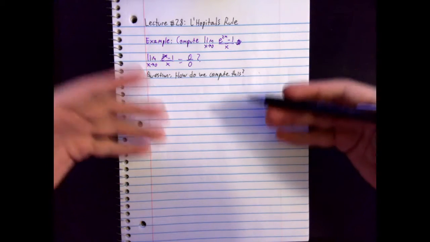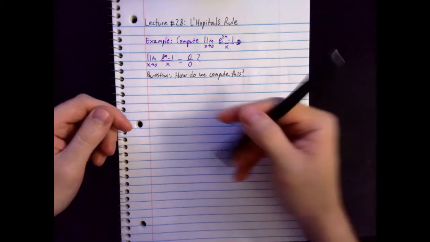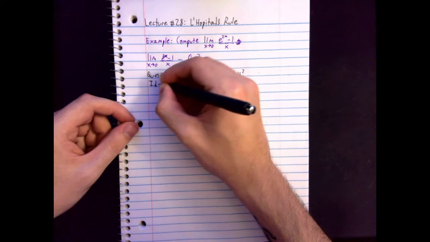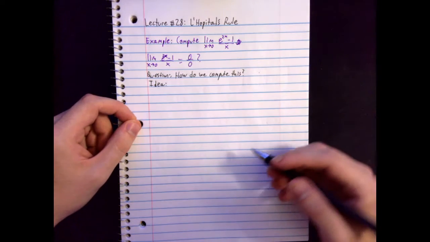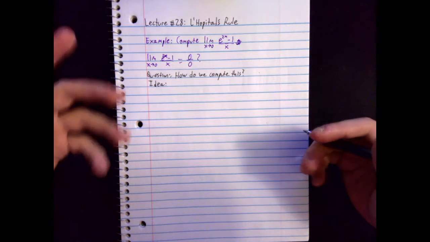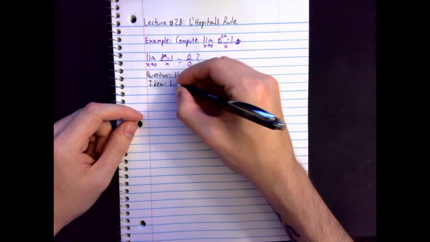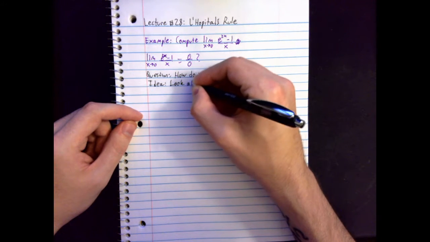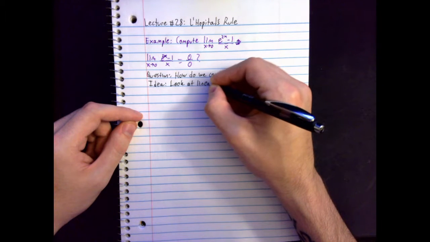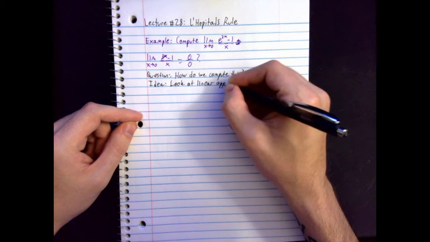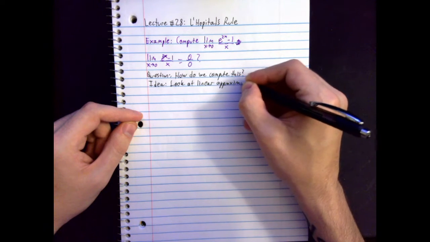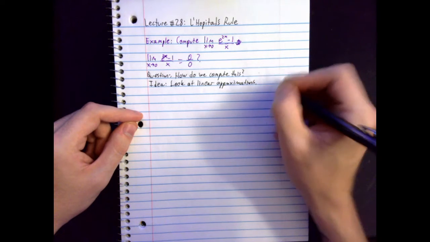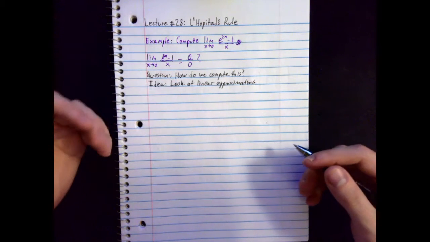So what was Bernoulli's idea? Bernoulli's idea was to look at linear approximations.